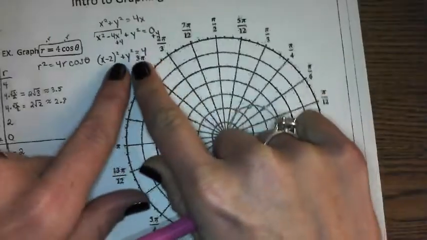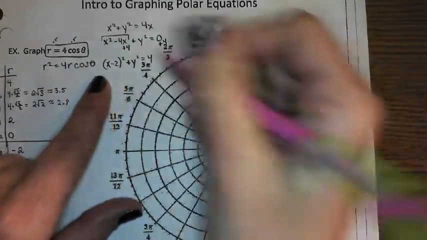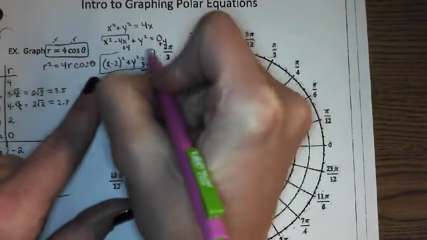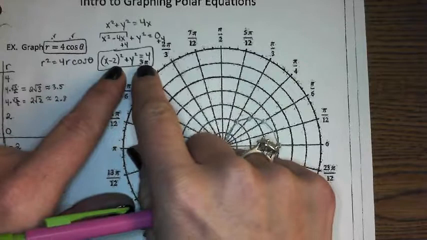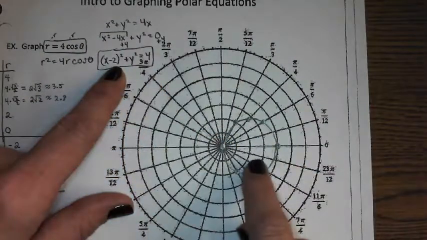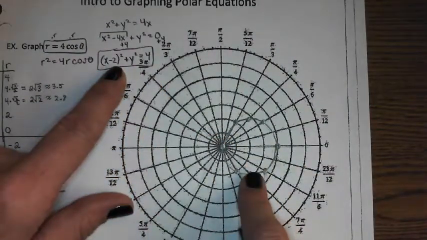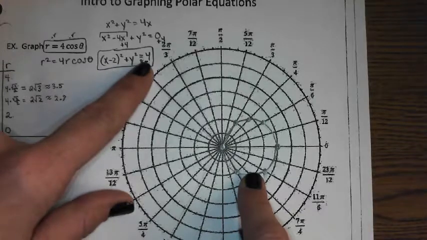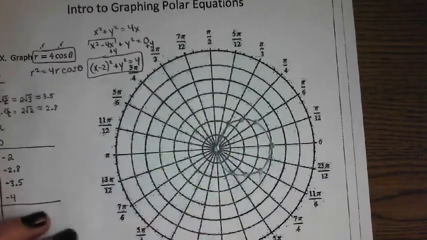So now, because this is an equation we're more familiar with, this is the rectangular version, this is a circle centered at 2, 0, agreed, with a radius of 2. Does that make sense? Does everybody see that? Any questions?